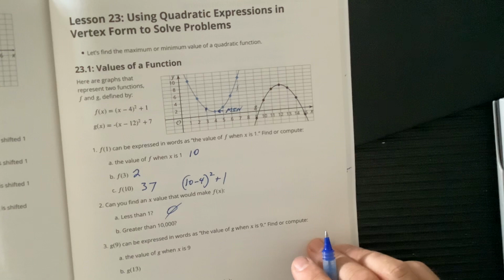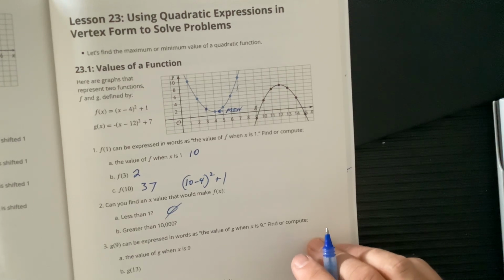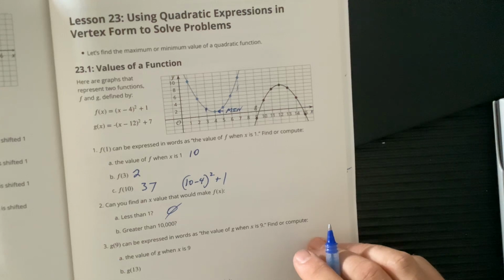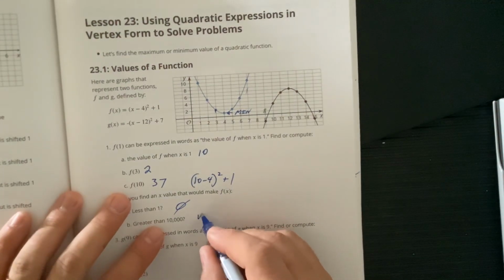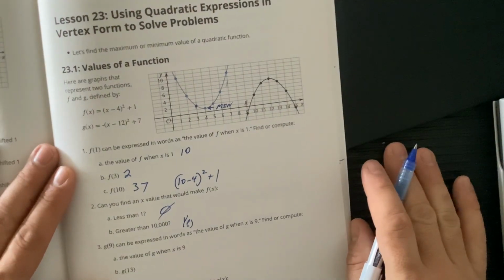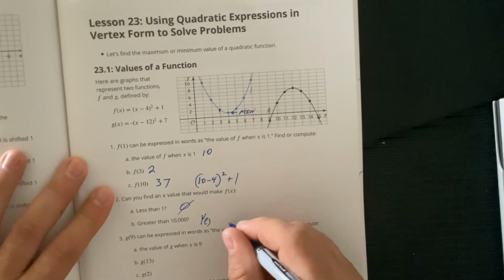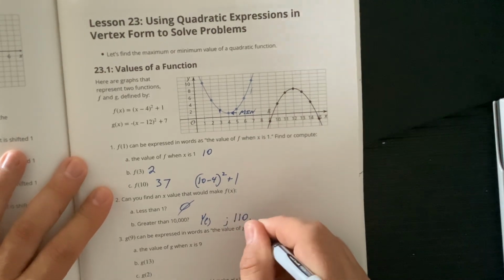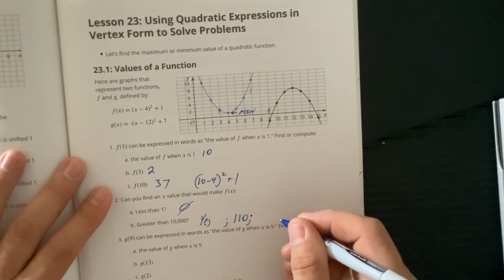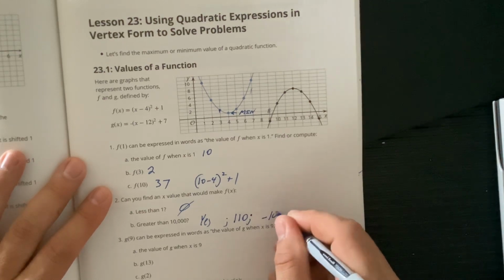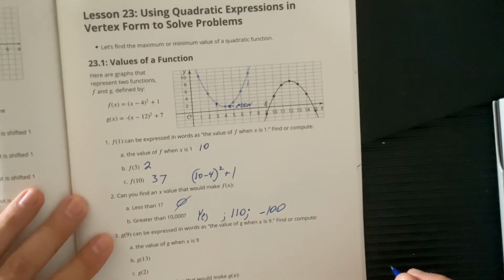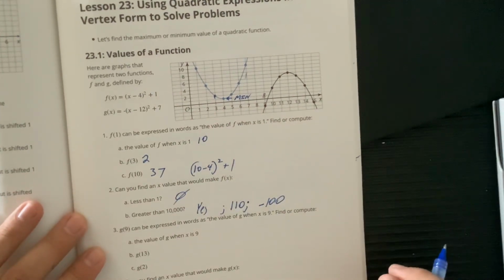Can you find a value that would make it over 10,000? Yeah, absolutely. This thing goes on forever, so it's eventually going to get to 10,000. Just for a couple examples, 110 would give you a number bigger, and negative 100 would also give you a number bigger than 10,000 if you were to plug that back in.